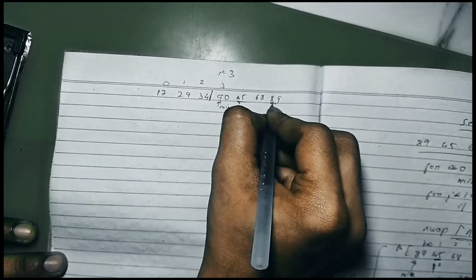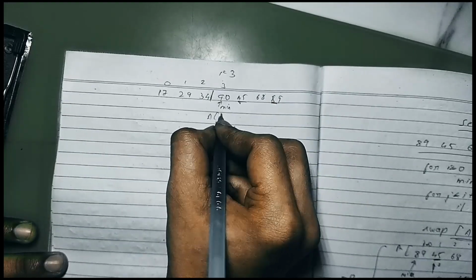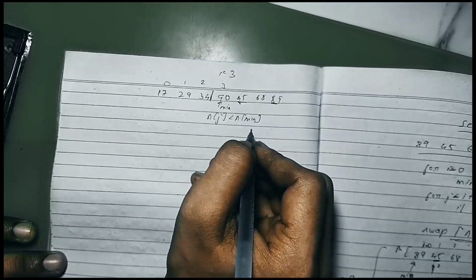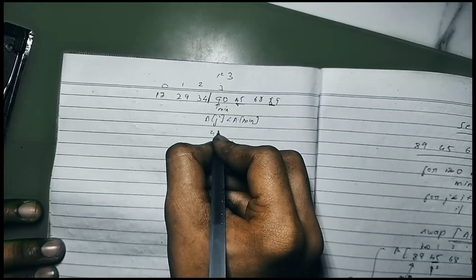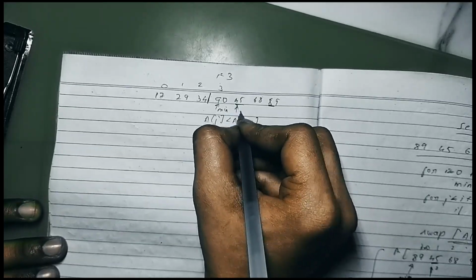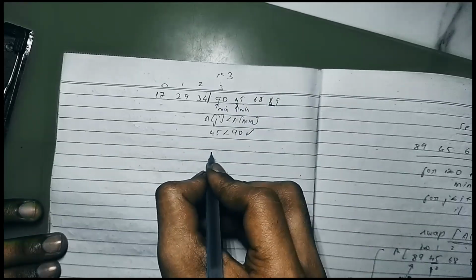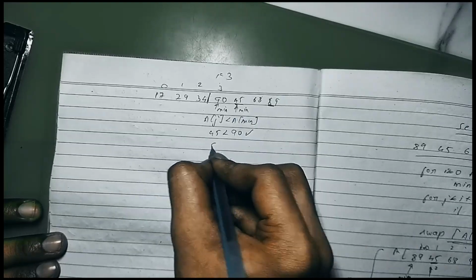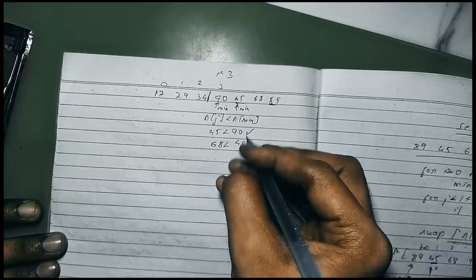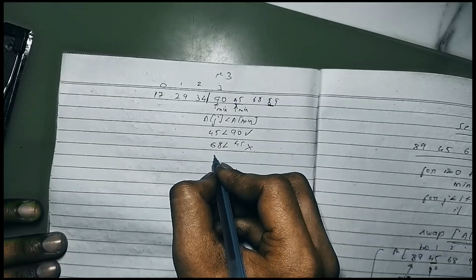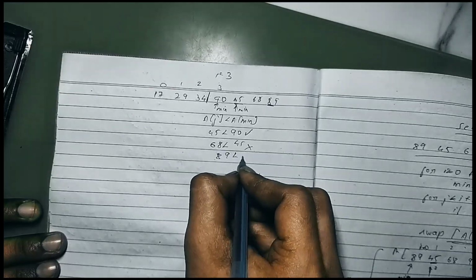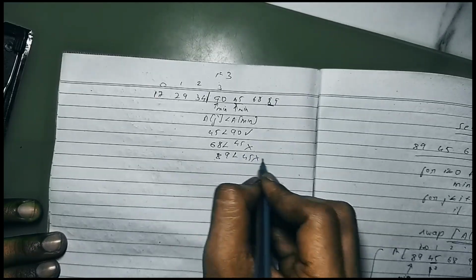j runs from 45 to 89 here, and this condition is checked initially, whether a[j] is lesser than a[minimum]. a[j] is 45, whether 45 is lesser than 90. Yes, this condition is true, so now the updated minimum will become 45. Then again j will be incremented to 68, whether 68 is lesser than a[minimum], which is 45. This condition is false. Then again j will be incremented to 89, whether 89 is lesser than minimum 45. Now this condition is true.